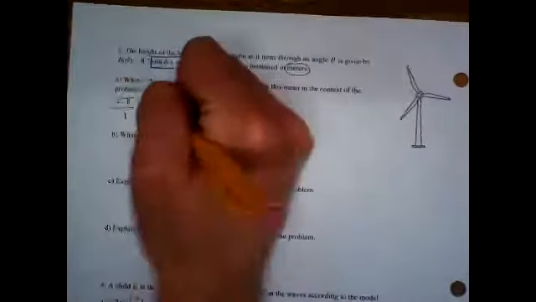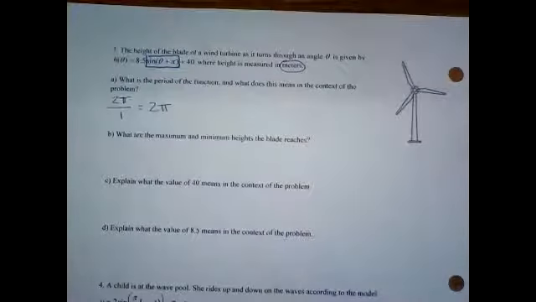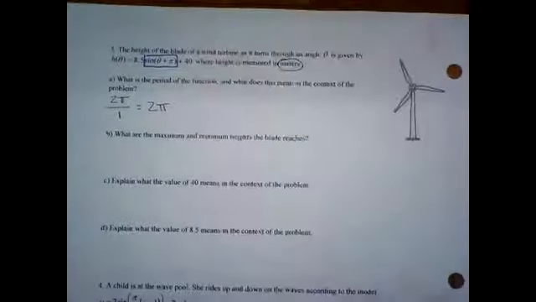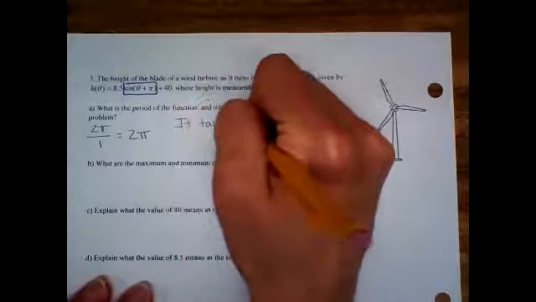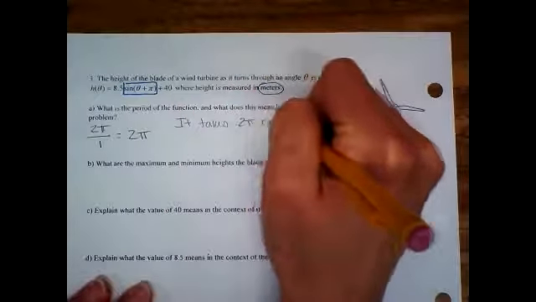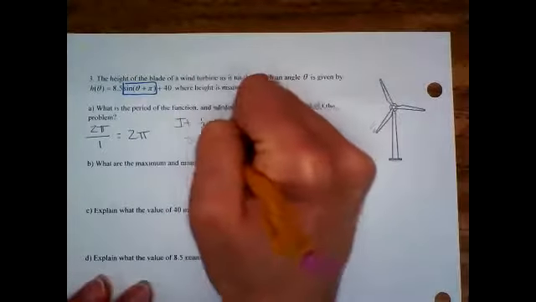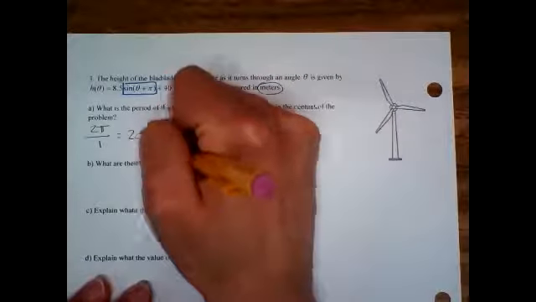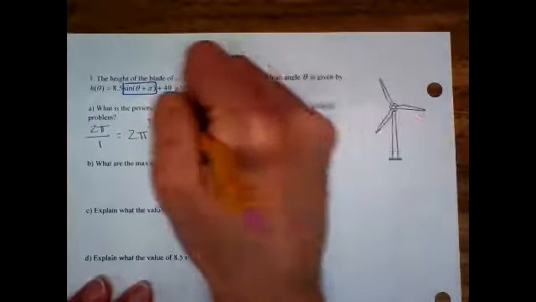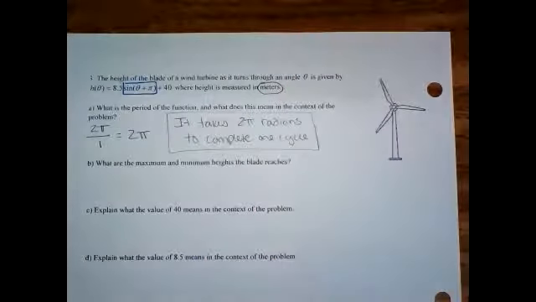You guys are jumping straight to the answer. You're like, we've got it, Miss Gold. 2 pi. So you're gonna write the exact same sentence as we had here, except instead of 3.5 seconds, we're gonna say 2 pi radians. It takes 2 pi radians to complete 1 cycle. Which makes sense, that's once around. And the turbine is circular, it's going around in a circle.